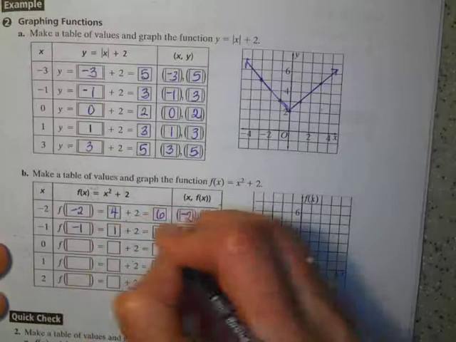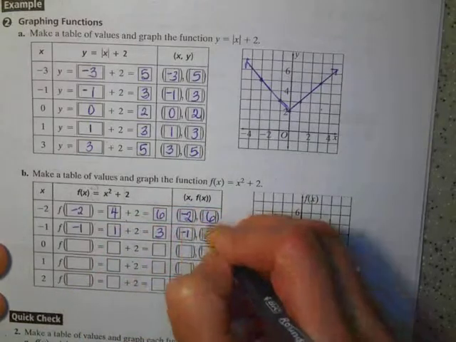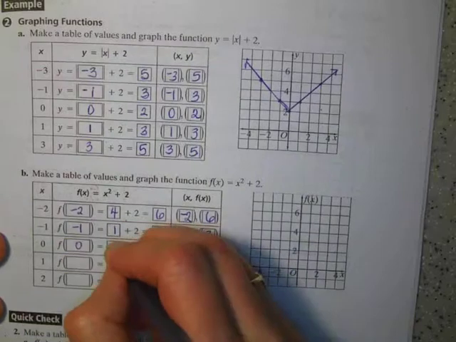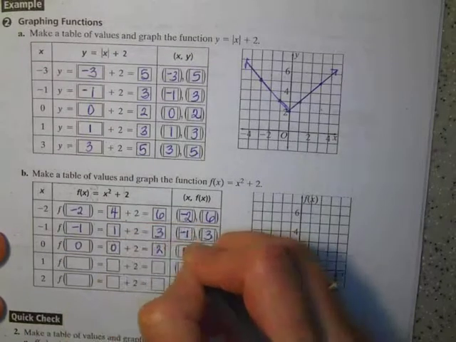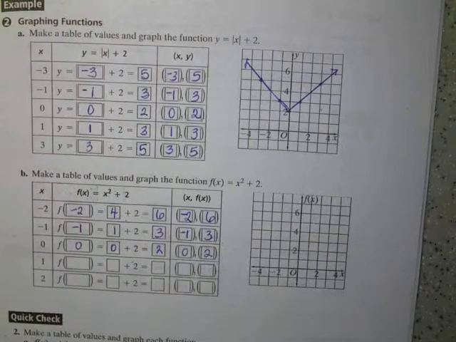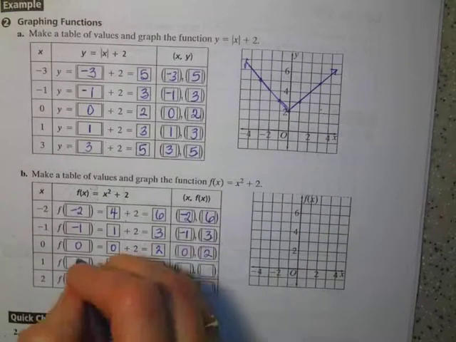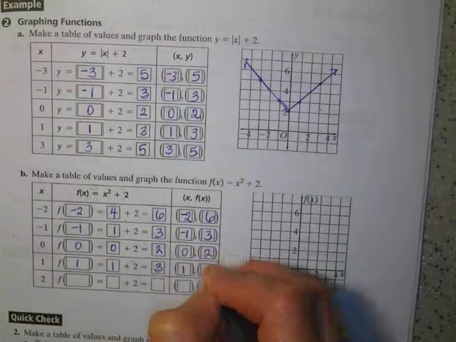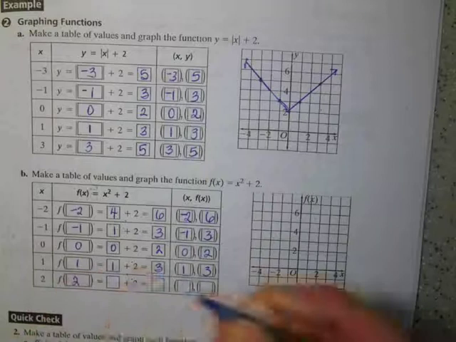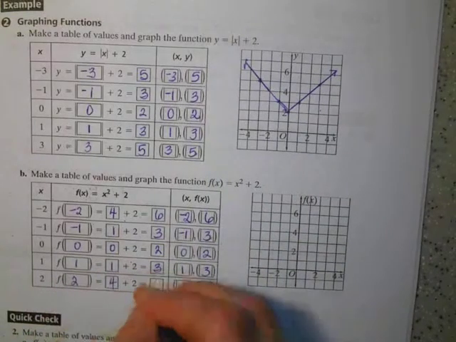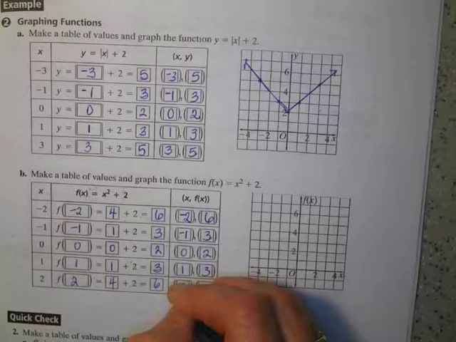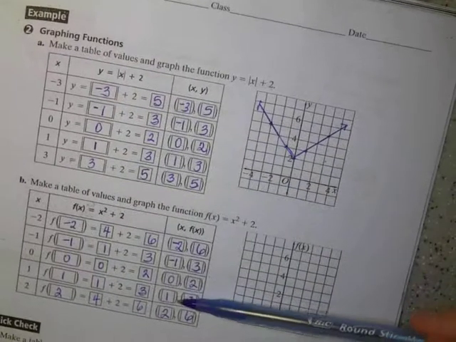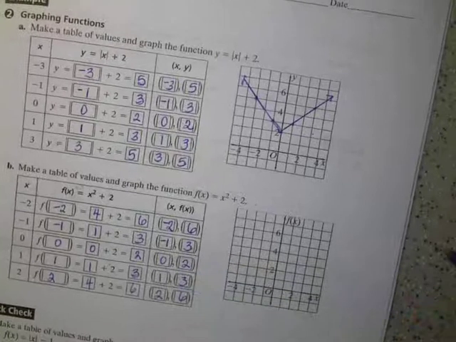F of -1: squared is 1, plus 2 is 3. So -1, 3. F of 0: squared is 0, plus 2 is 2. So 0, 2. Excuse me. F of 1: squared is 1, plus 2 is 3. So 1, 3. And f of 2: squared is 4, plus 2 is 6. So 2, 6. Looks very similar to this set of ordered pairs as well.